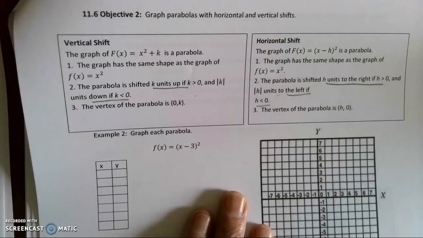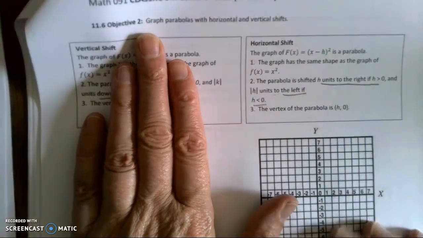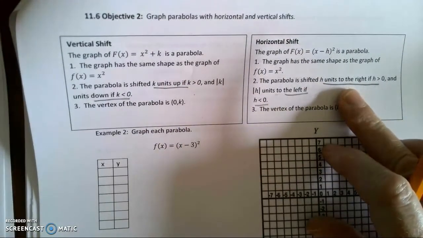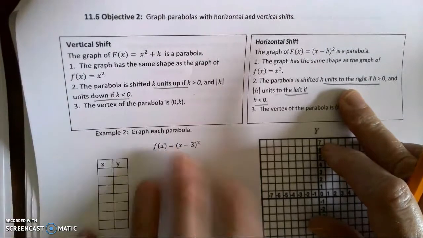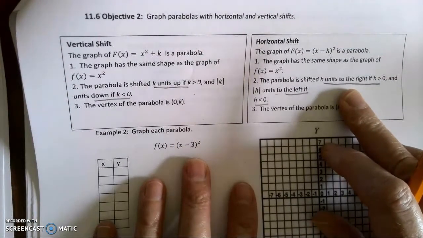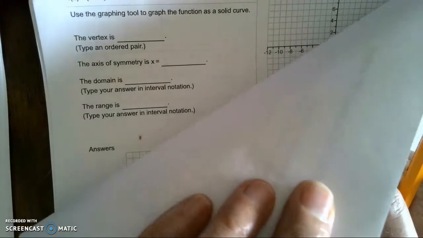Hi, this is section 11.6, Objective 2. I already did an example of this in the homework. I'm going to do one with the horizontal shift next. I'm not going to do this one on here. Instead, I'll choose one from the homework to do. I'm going to actually do number 8.